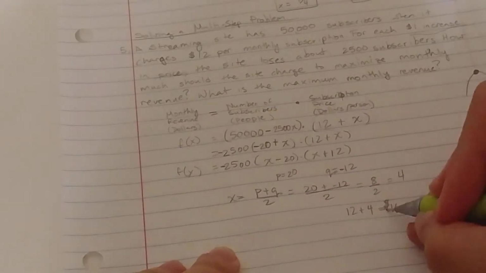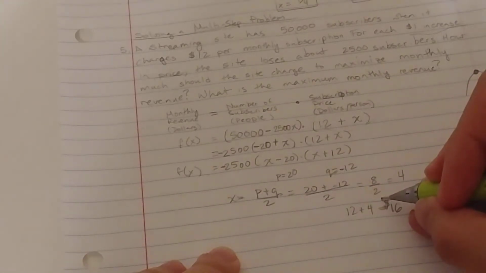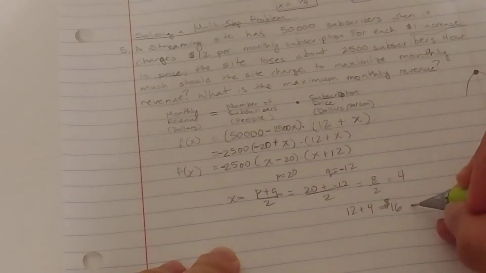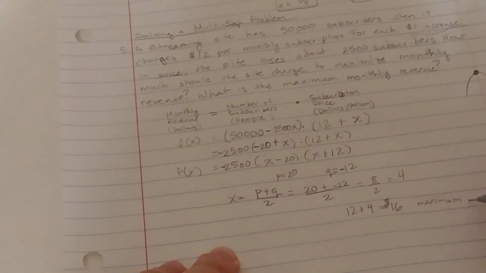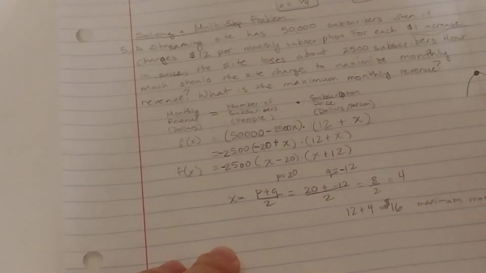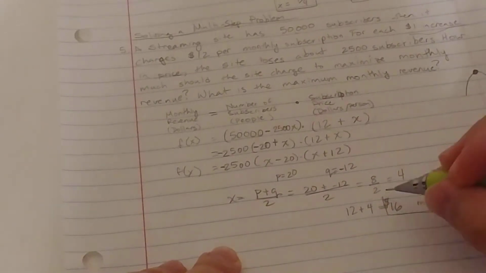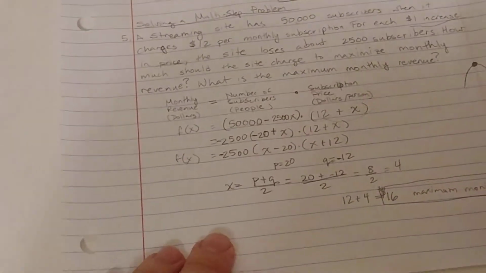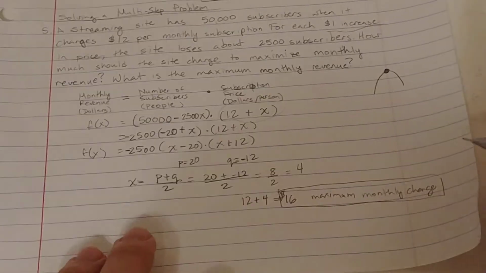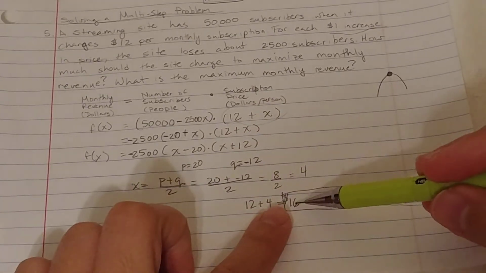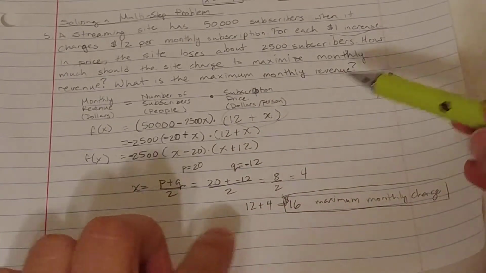So $16 is the maximum monthly charge. All right, so that's our maximum monthly charge. That $16 is going to give us the maximum revenue.